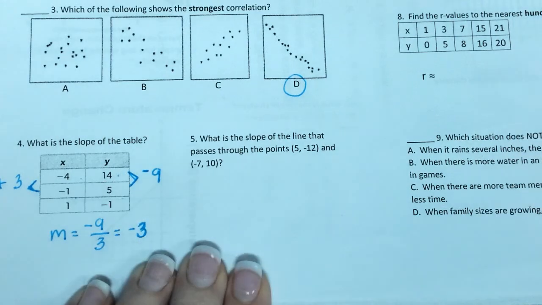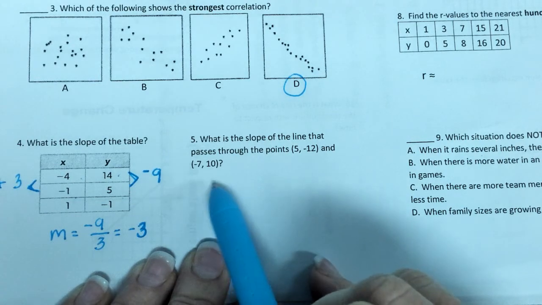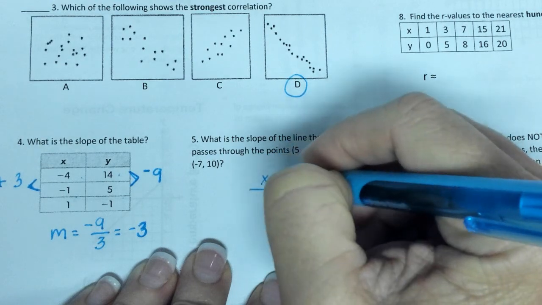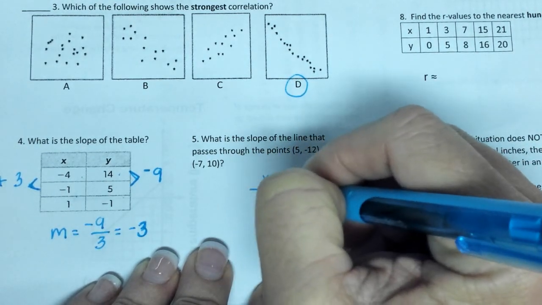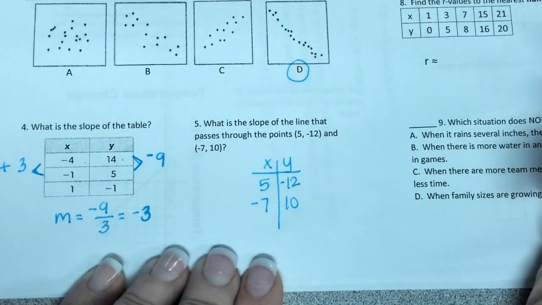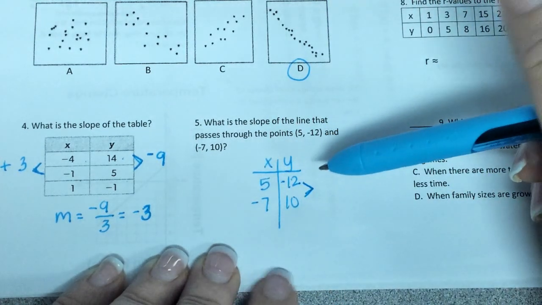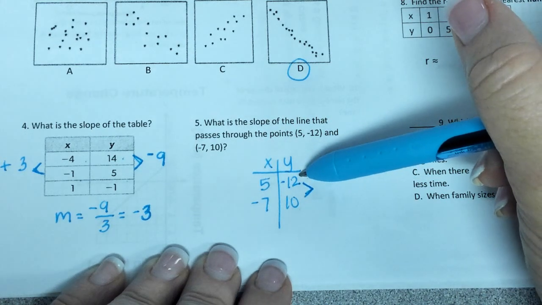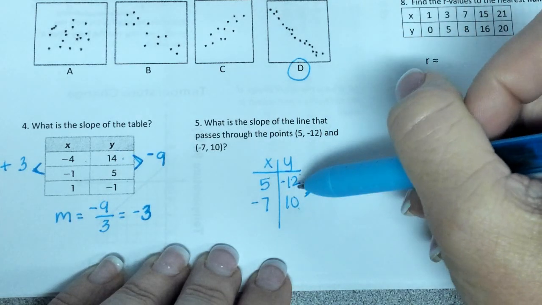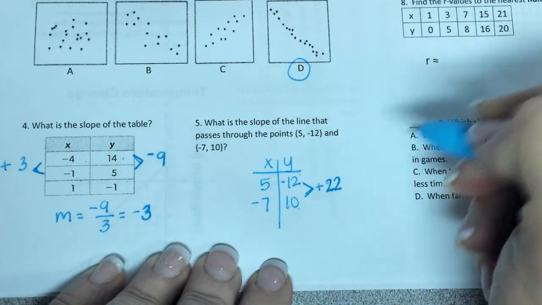Okay. Number 5. It says, what is the slope of the line that passes through the points (5, -12) and (-7, 10)? So whenever they're giving us 2 points like this, we want to make ourselves a table. So we have (5, -12) and then (-7, 10). And we're going to do the same thing we just did. We're going to do delta y over delta x. So our delta y is going to be the difference between -12 and 10. So if I'm going from a negative to a positive, I'm increasing. And remember, when I have a negative and a positive, I'm going to add these values, and I'll have a value of 22. So we're increasing by 22.